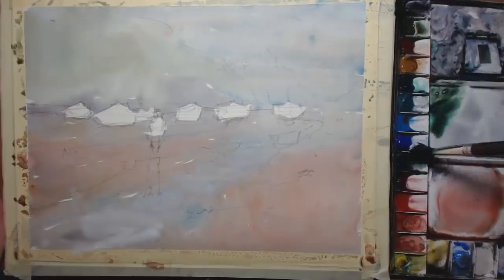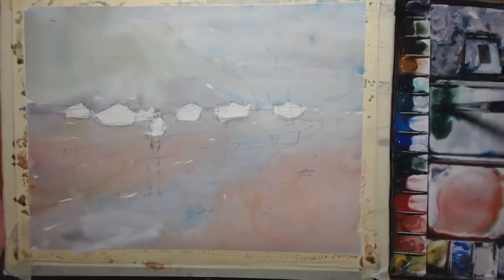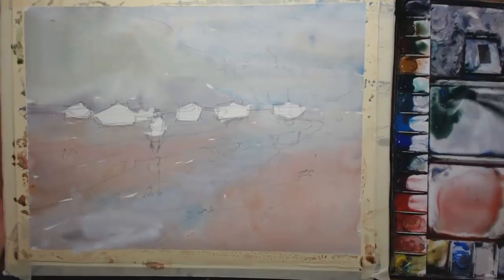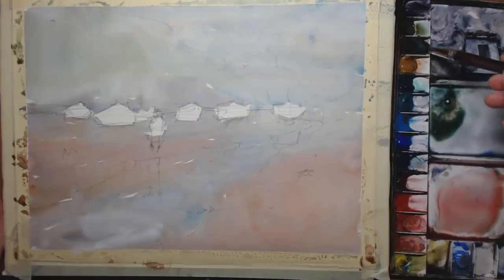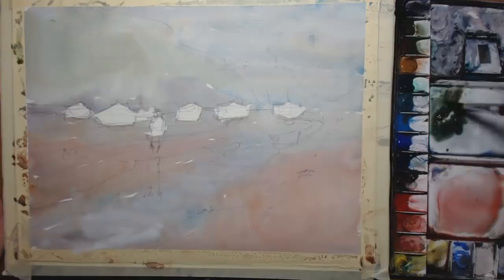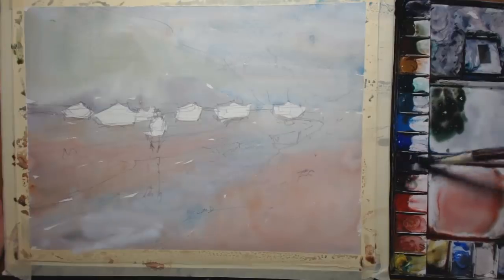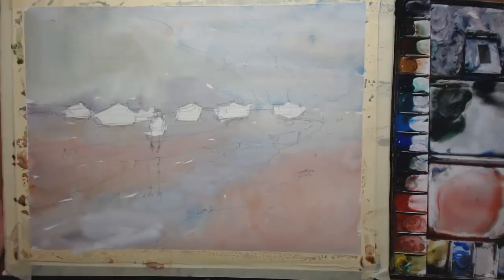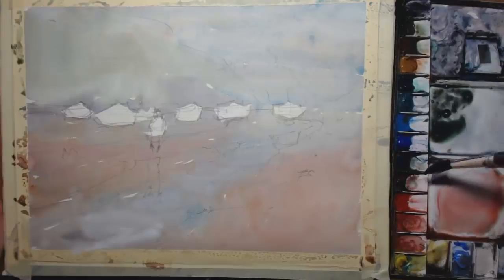You get some nice textural effects when you're doing foliage or some kind of surface where you want to introduce some different textures, maybe an old wall, adding in the effects of different types of stonework.